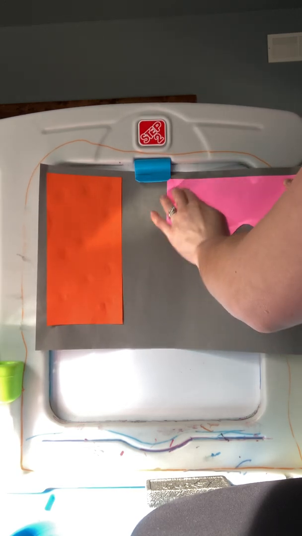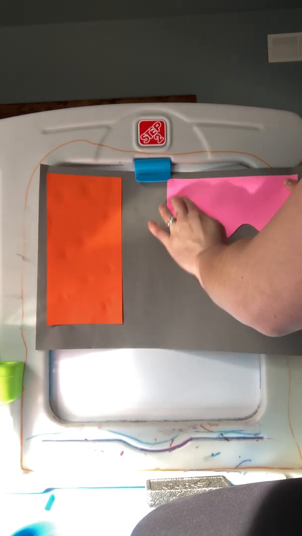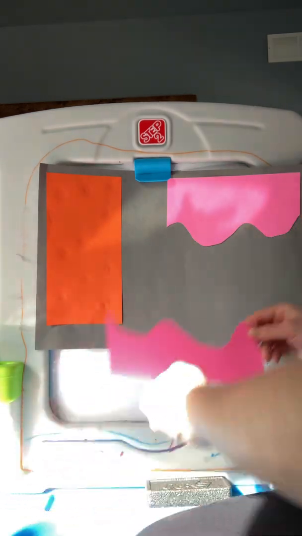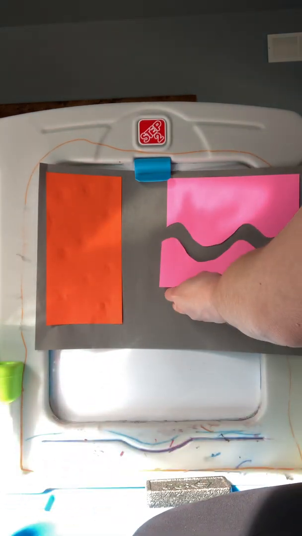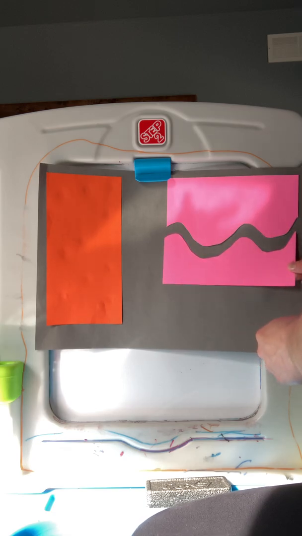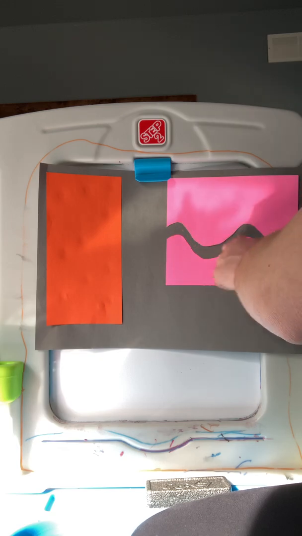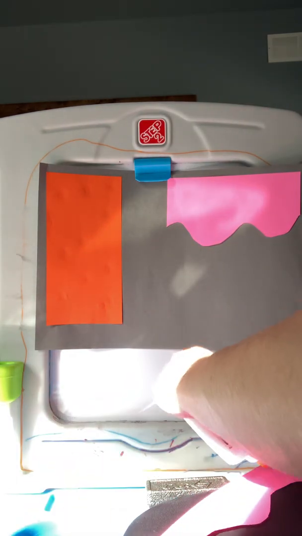Don't worry about making your shapes super complicated. Just keep it pretty simple. And like I said before, I'm gonna use my other piece, part of my scrap, and create a negative shape there.